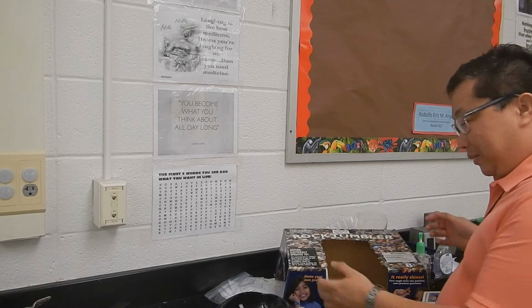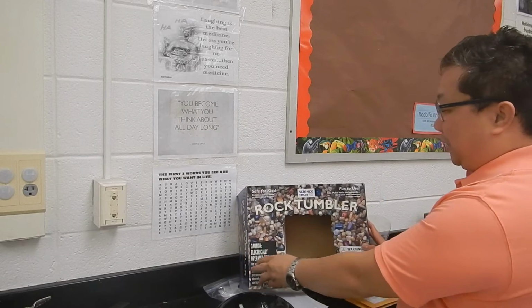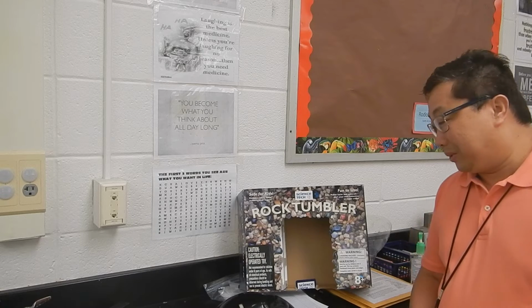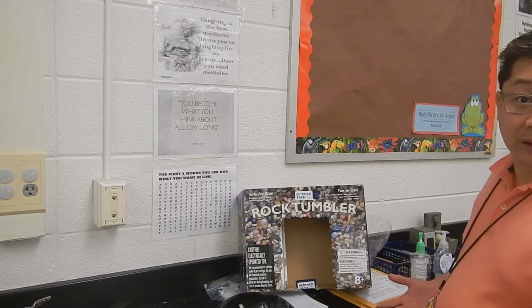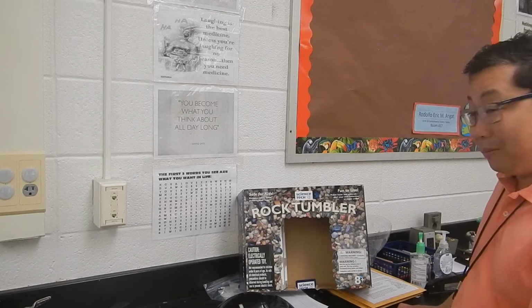I have here today my rock tumbler, so I brought it out again. Many of my students don't even know what a rock tumbler is. But when I ask them why are the river rocks rounded, they get puzzled about it. So that's the main reason why I brought the rock tumbler out.